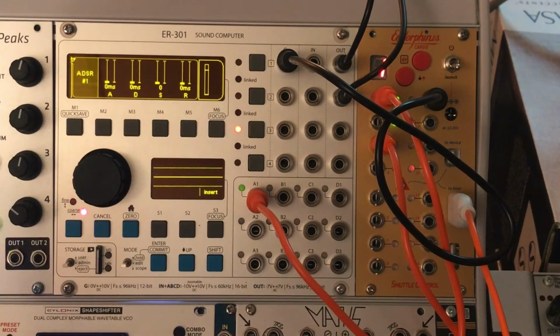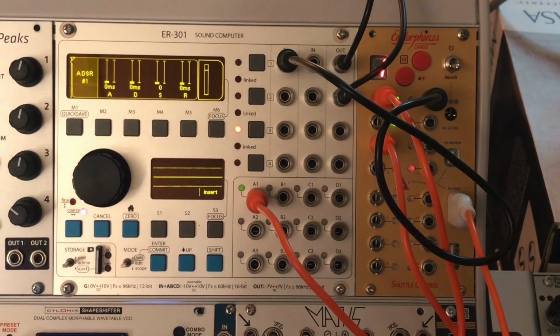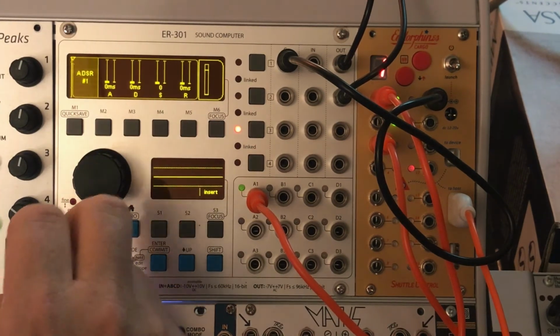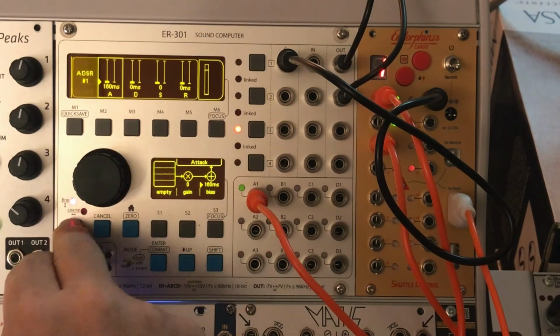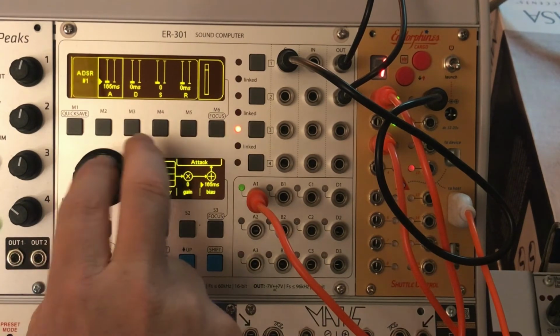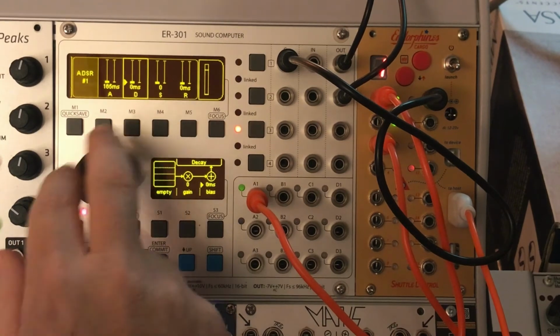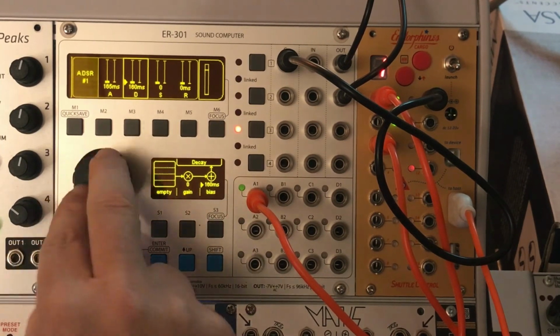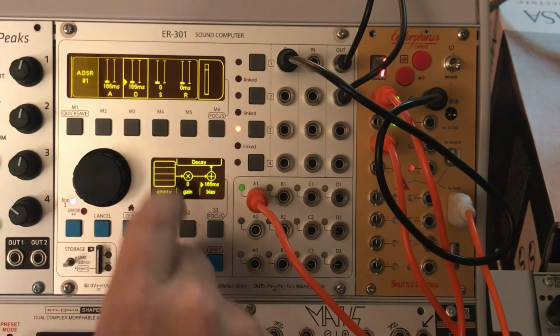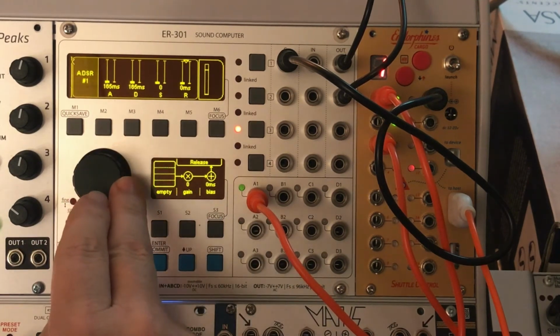And let's see here. I think the total time on the first one we had set to 310 milliseconds. So I want the total time on this amplitude envelope for that first segment to be 310 milliseconds. So what I'm going to do is actually split that time between the attack and the decay. So we'll bring this up to 165, and same for the decay. We'll bring that to 165.